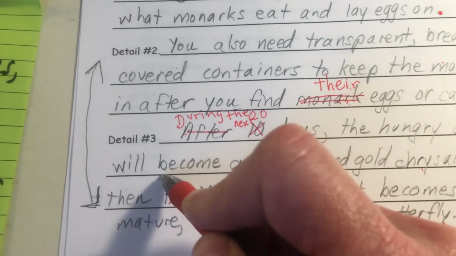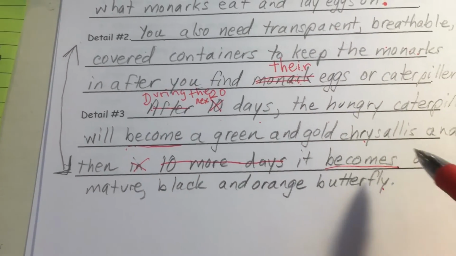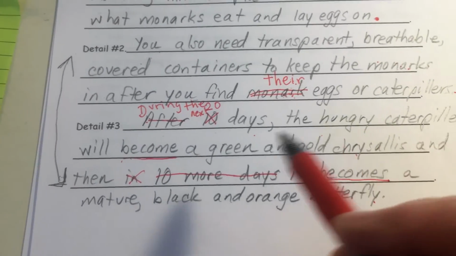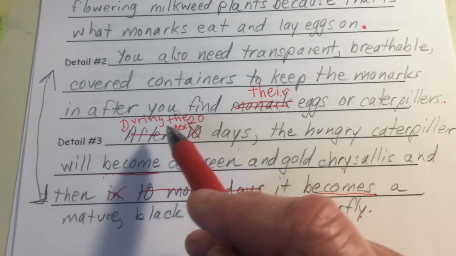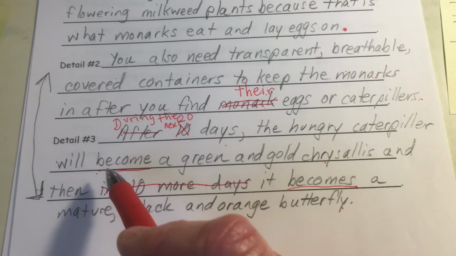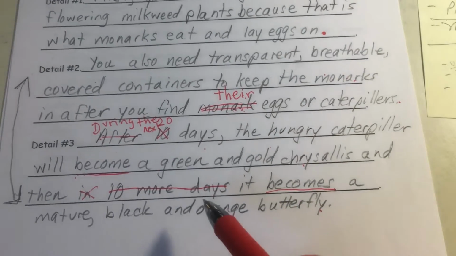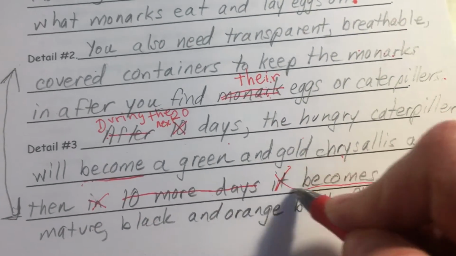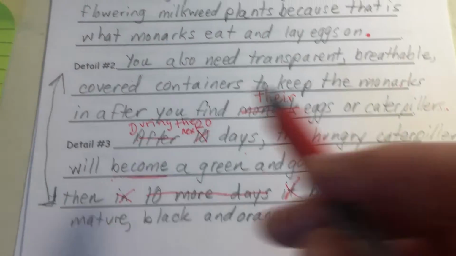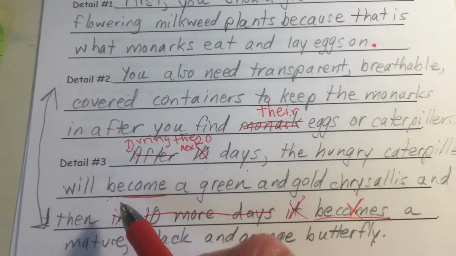All right, now I notice I've got this word twice, become and become. So again, you don't want to have the same word twice. So let's see if I can get rid of one of them. During the next 20 days, the hungry caterpillar will become a green and gold chrysalis, and then I could cross off this, and then a mature black and orange butterfly. So now look at that.